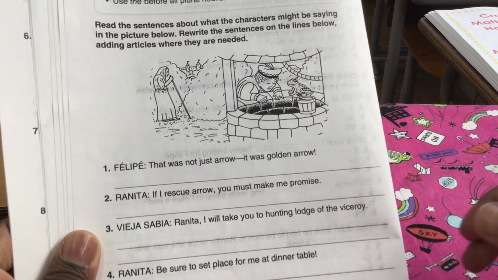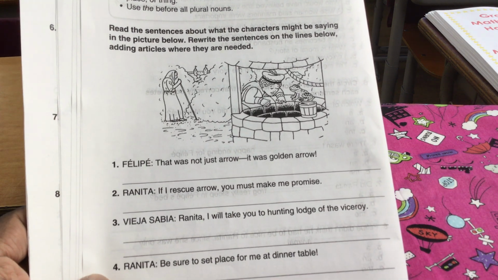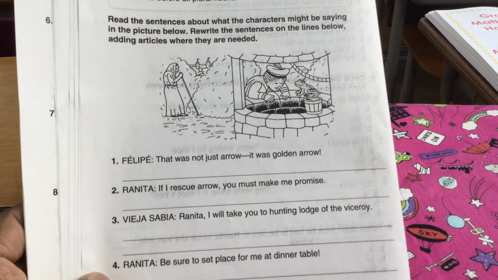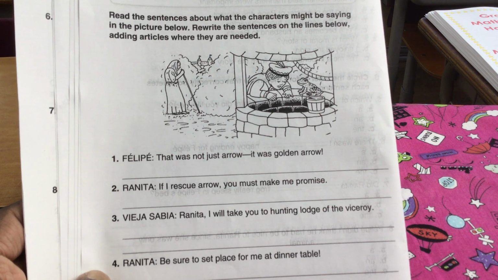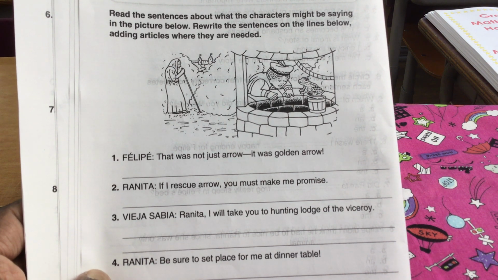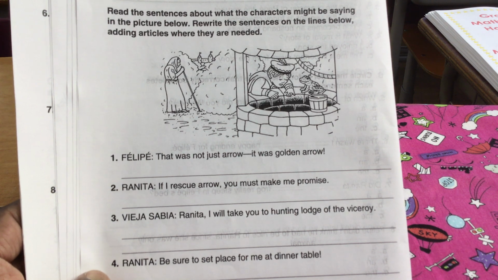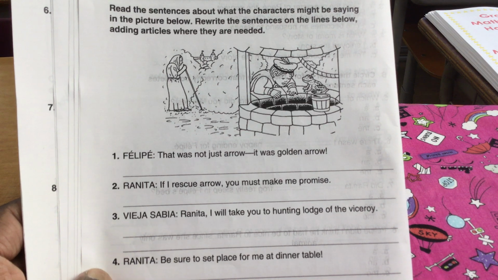Please listen as I read each one. Number 1. Felipe. That was not just arrow, it was golden arrow. Number 2. Juanita. If I rescue Arrow, you must make me promise.